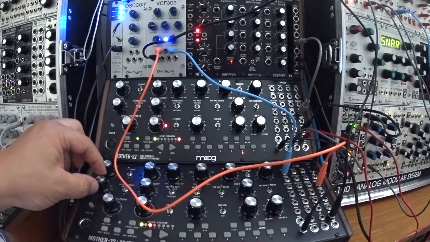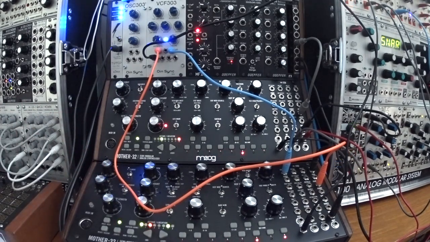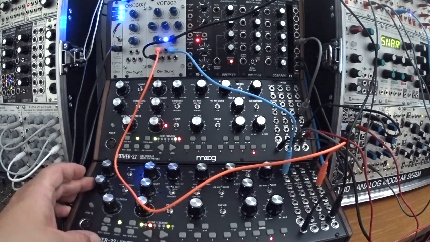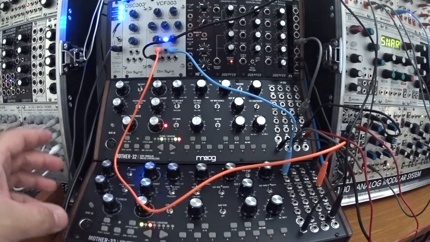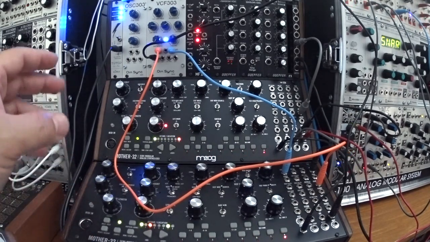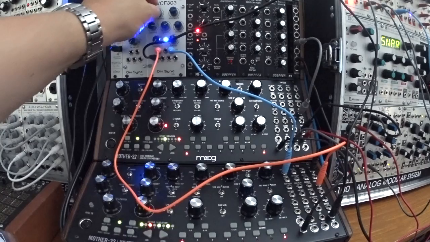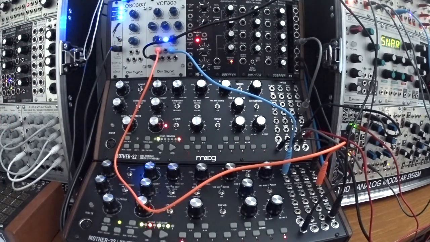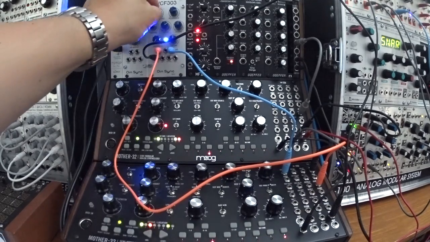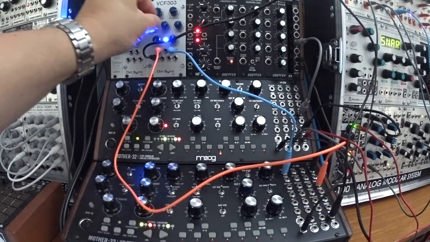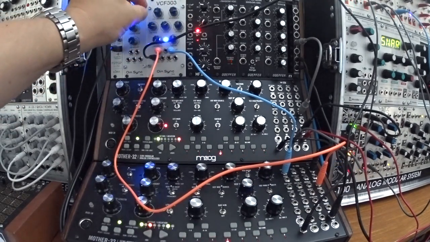Now it's gliding, and it's perfect. The glide is very nice. It's like an acid glide. So this is already very nice sounding, if you ask me.